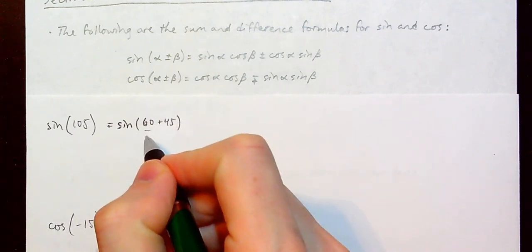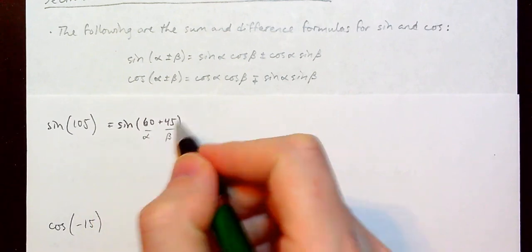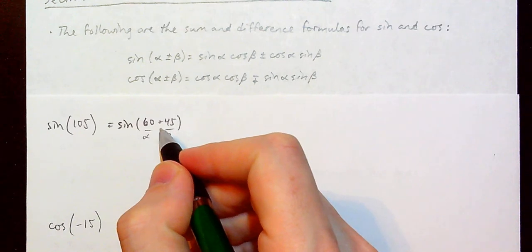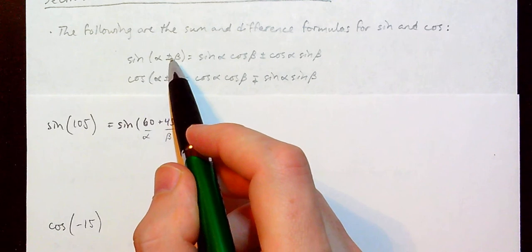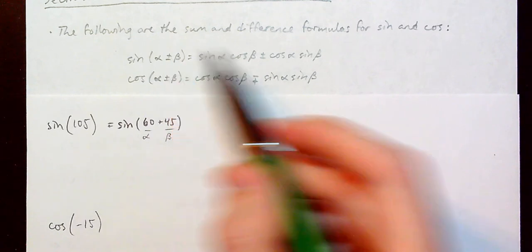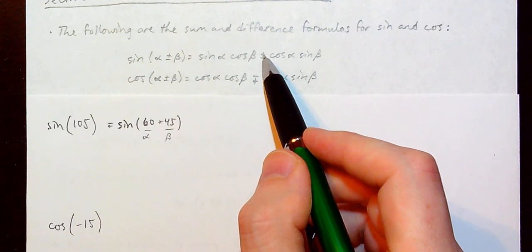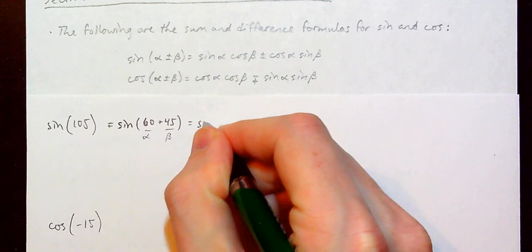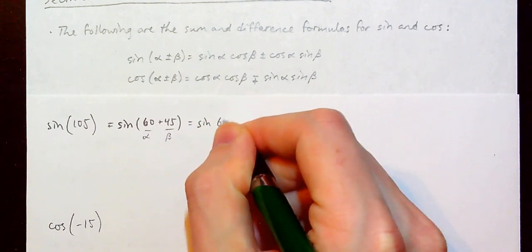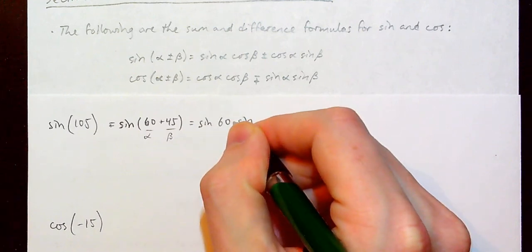So here, my alpha is 60, my beta is 45. I'm taking the sum here, which means that in the formula at top, we're taking the plus on the left-hand side. That means we're going to be taking the sum on the right-hand side as well. So this is going to equal the sine of 60 times the sine of 45.